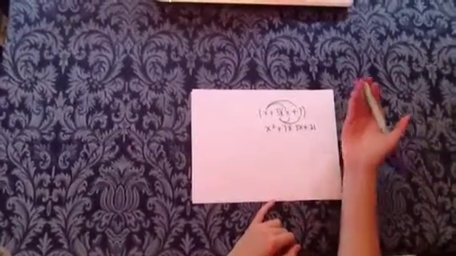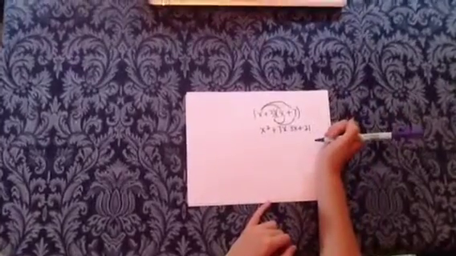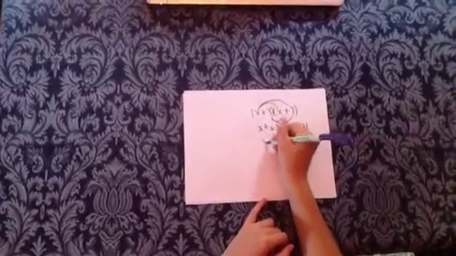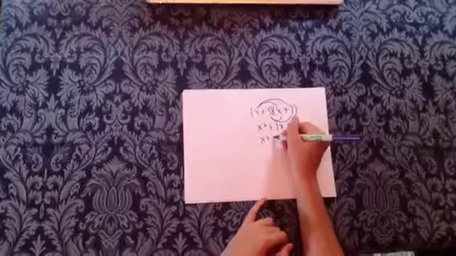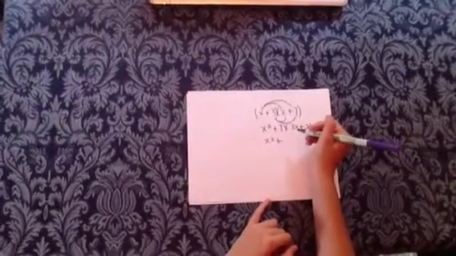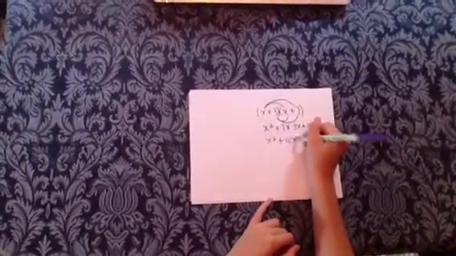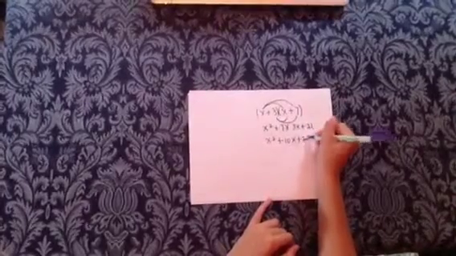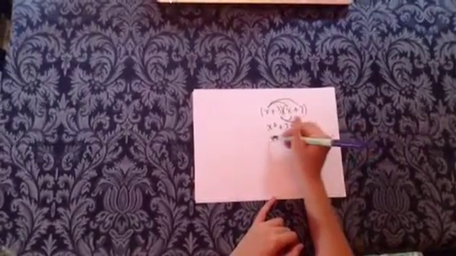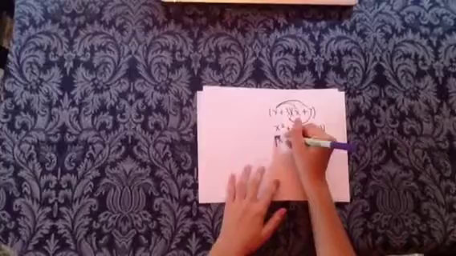Now we must combine like terms, x's and numbers. So it would be x squared plus 10x plus 21. And there's your answer.